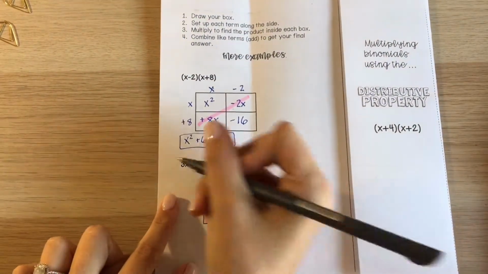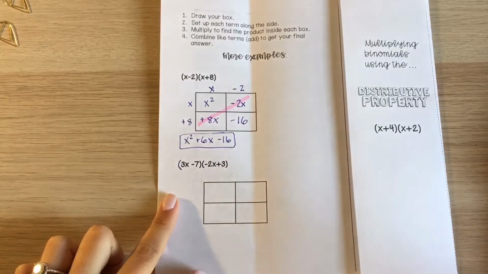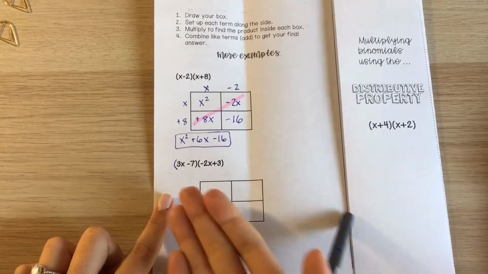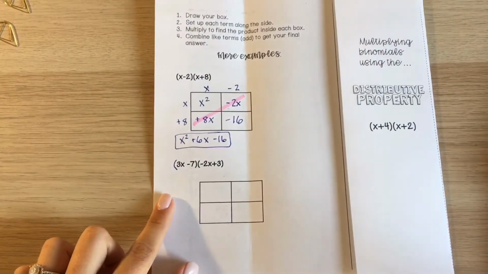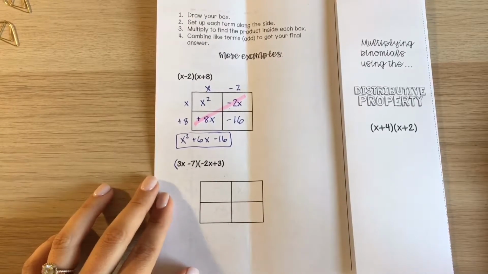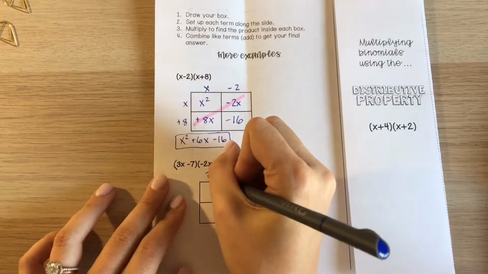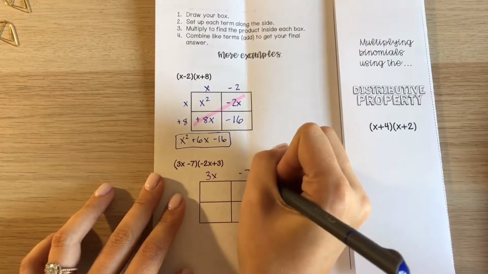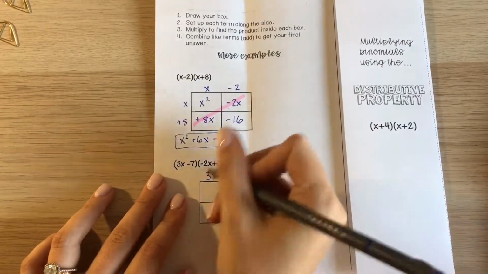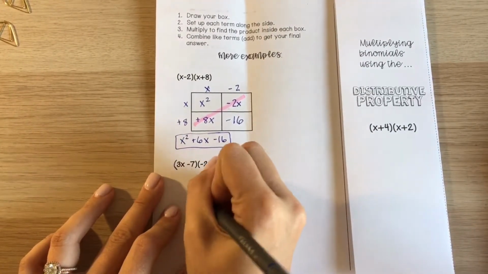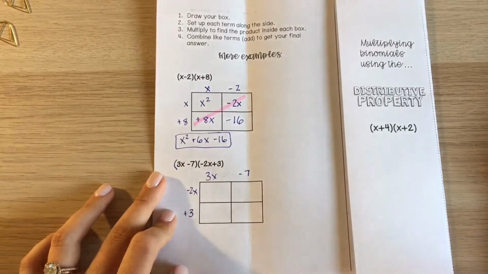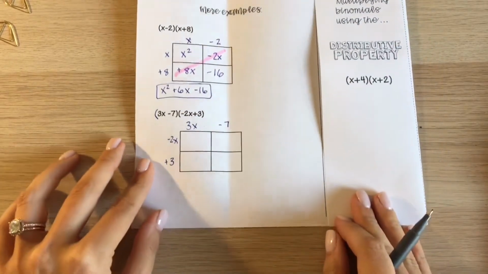Our final example is missing parentheses right here. And if you have coefficients in front of your x term, you're still going to set it up the same way as the others. We'll start with 3x minus 7, which could have gone along the side, and then negative 2x plus 3. Now we multiply to fill in our boxes.